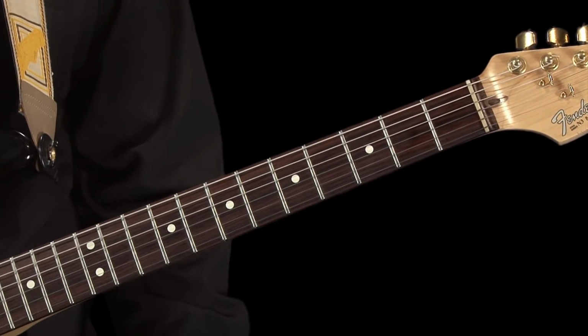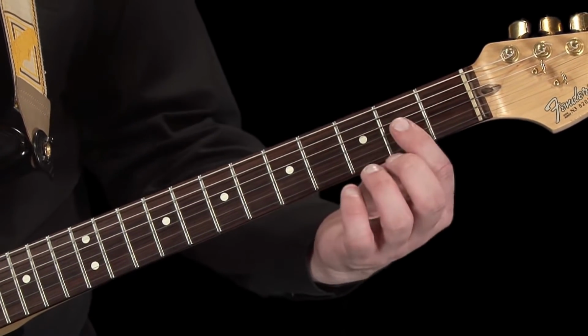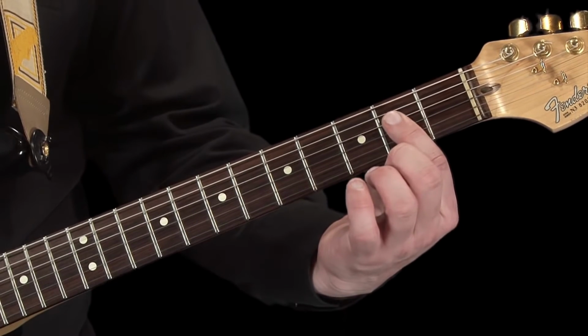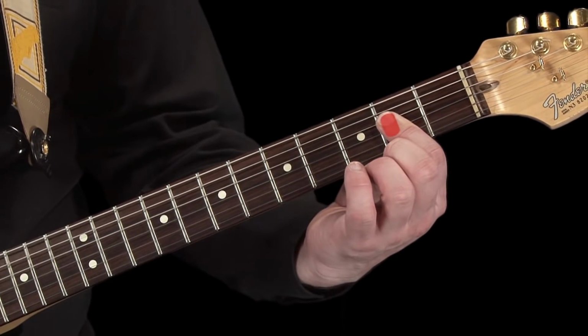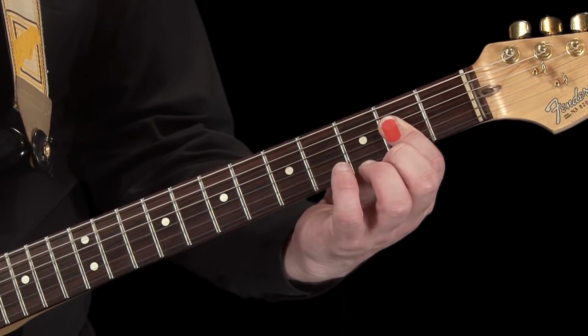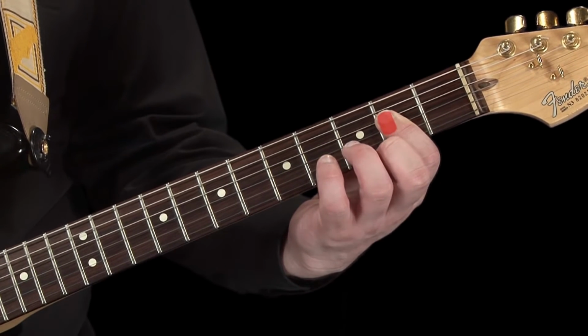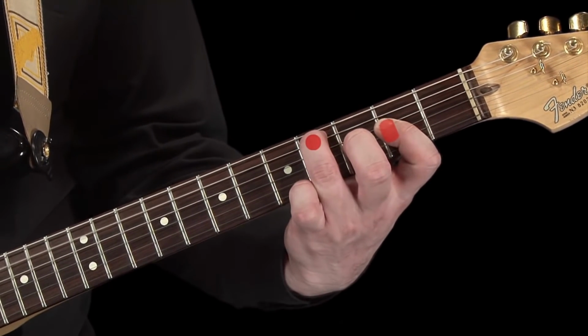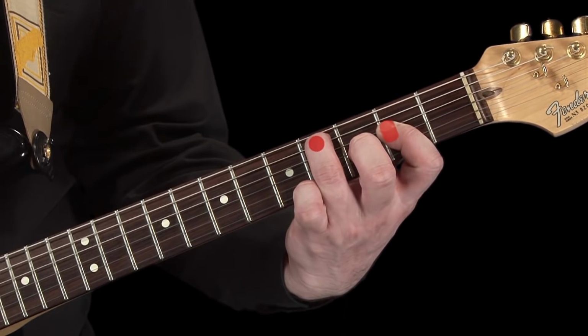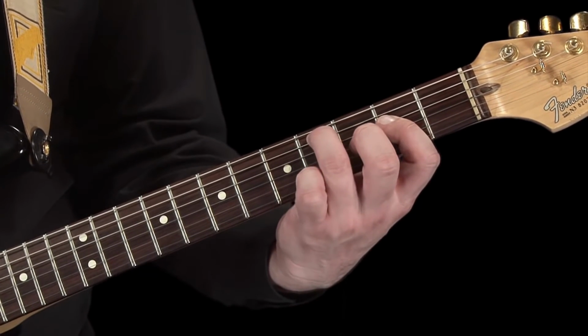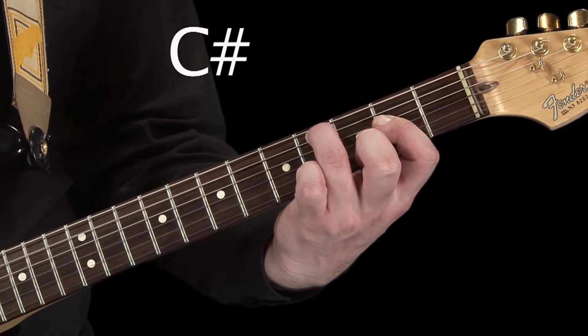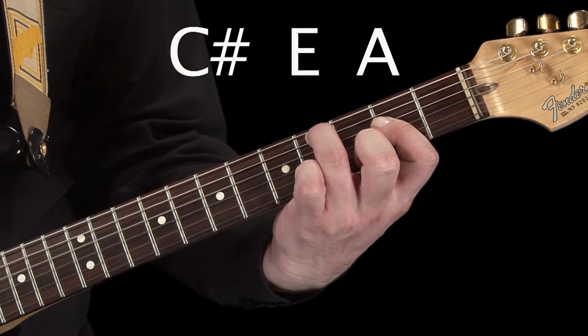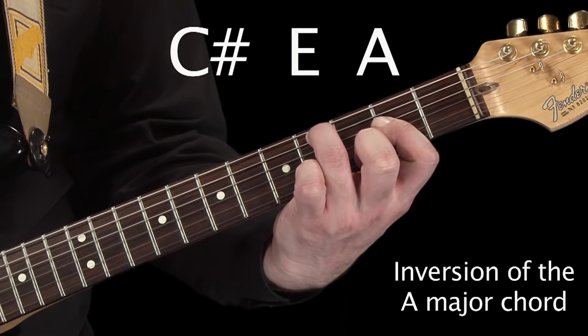Let's try this one. Bar the middle 2 strings with your first finger at the 2nd fret like this. Then play the 5th string at the 4th fret with your 3rd finger. Pluck these 3 fretted strings and you will find that you are playing the notes of C sharp, E, and A, or an inversion of the A major chord.